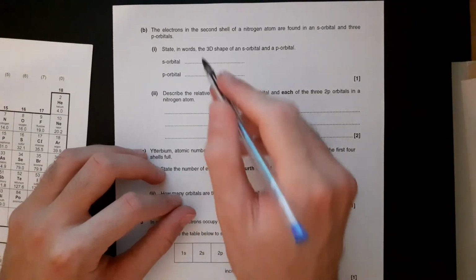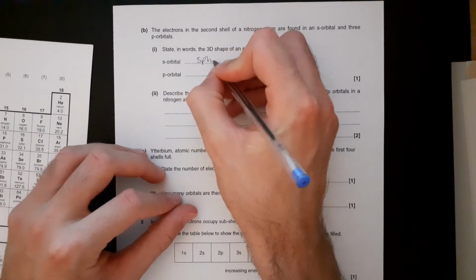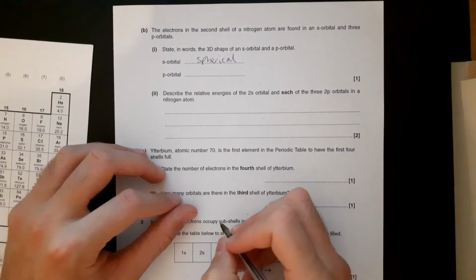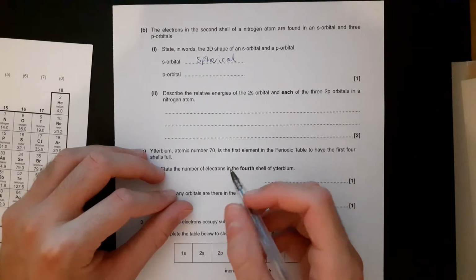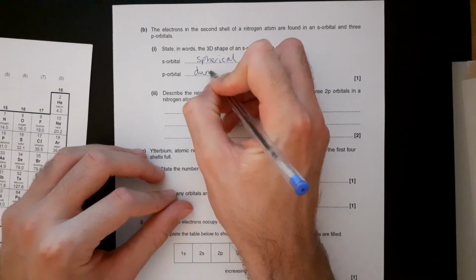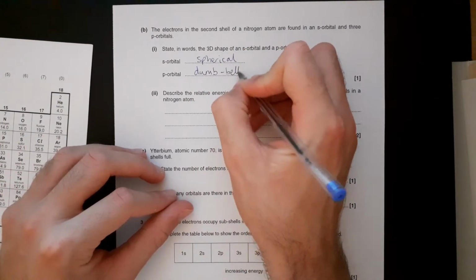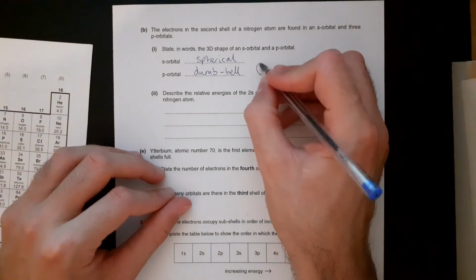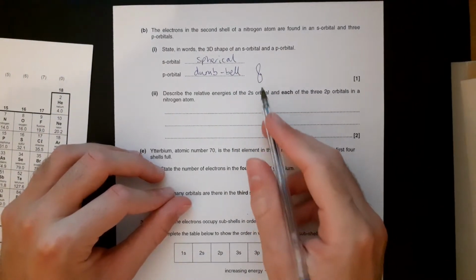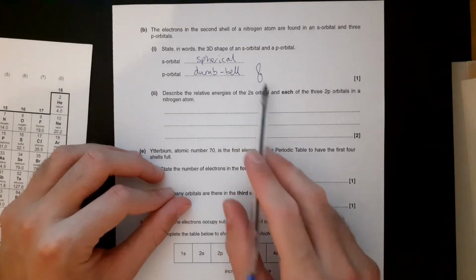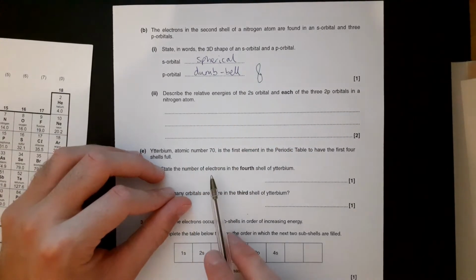So the s orbital is a spherical shape. These are just things that you need to remember. And the p orbital, there's various different things you can say here, but the one that they look for most often is a p orbital is a dumbbell shape. It's kind of this sort of figure of eight shape. I'm rubbish at drawing. But it's essentially that kind of shape, and they usually describe it as a dumbbell shape.